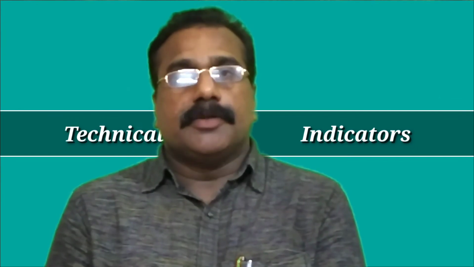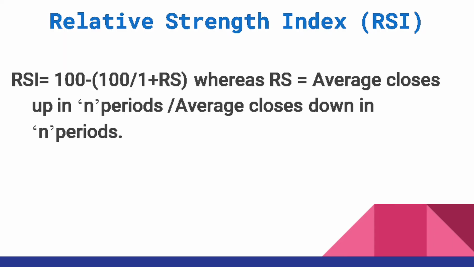RSI is equal to 100 minus 100 divided by 1 plus RS, whereas RS is equal to average closes up in n periods divided by average closes down in n periods.